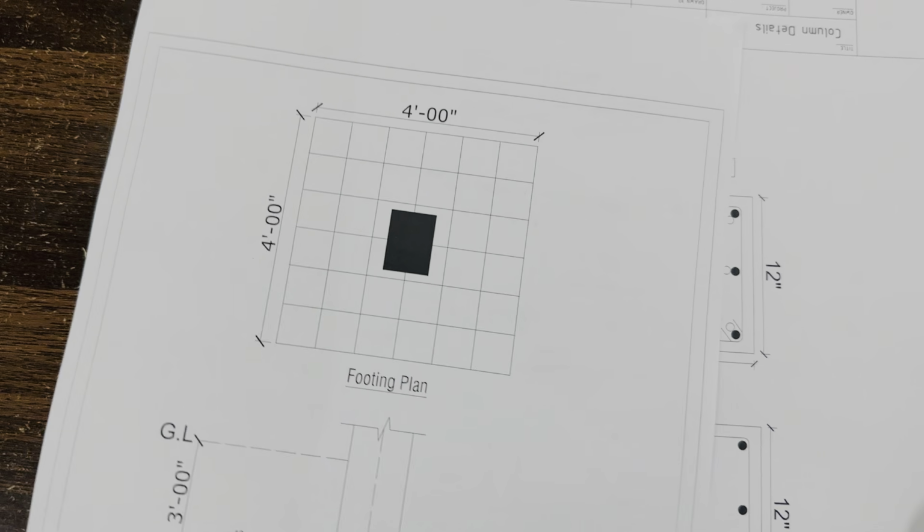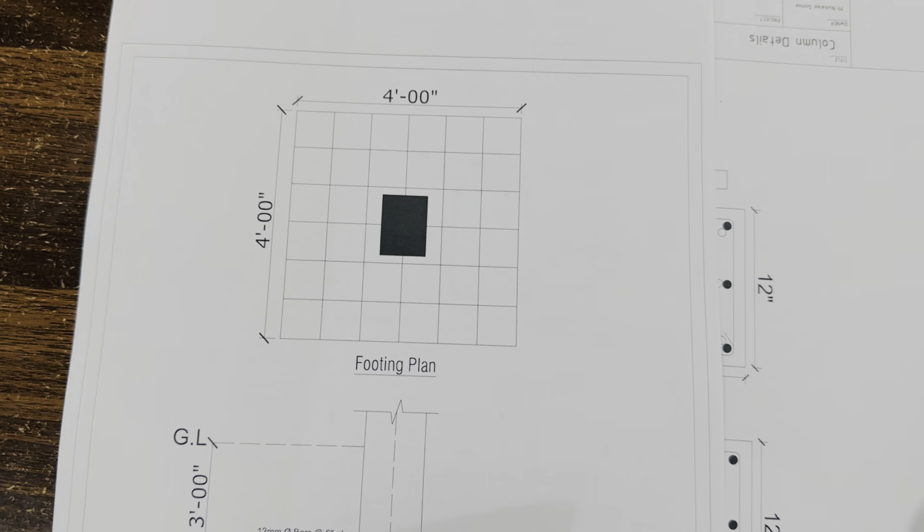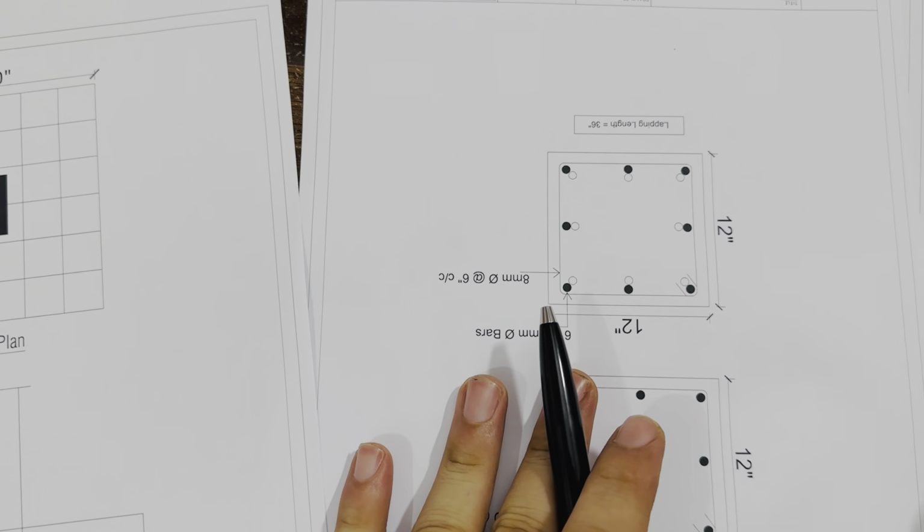Welcome back to Civil Engineers YouTube channel. In this video lecture, I will guide you through the structural design of an RCC footing with column, and you can see the footing layout plan.